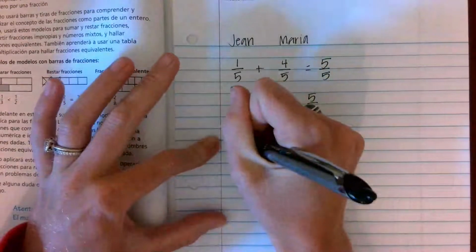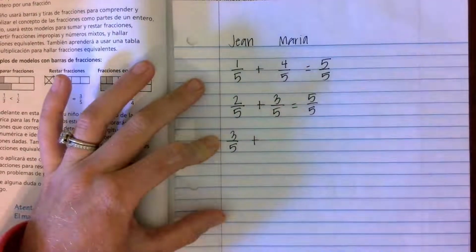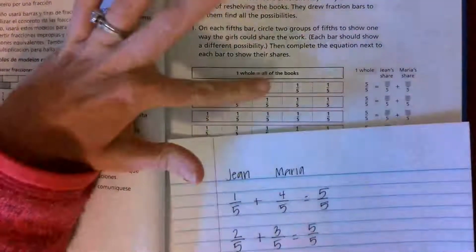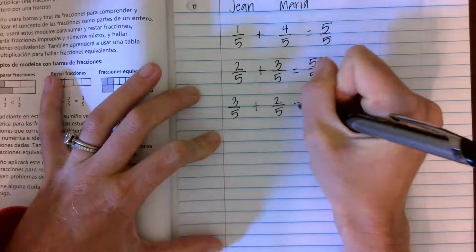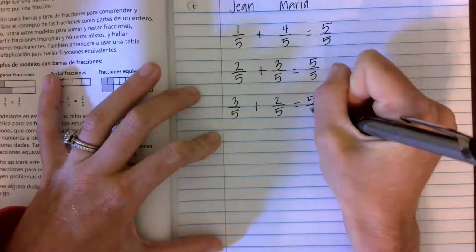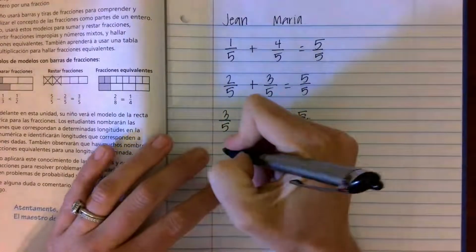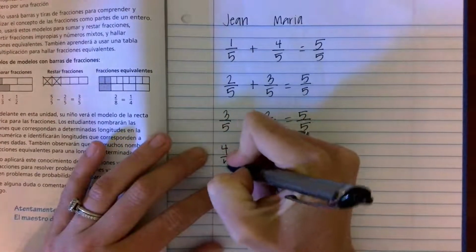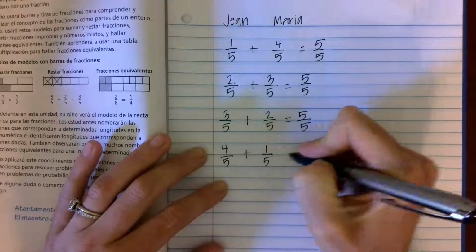So say Jean had 3/5. Well, if Jean did 3, cover 3 up, that means Maria only did 2/5. And together that equals 5/5. Jean could do 4/5, which means Maria would have 1/5.